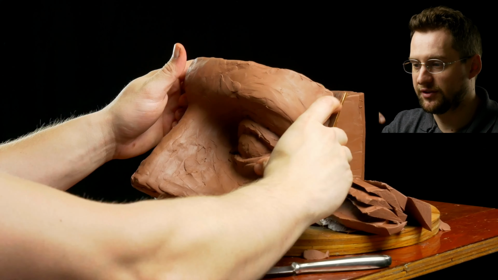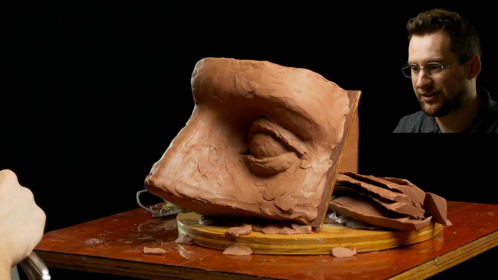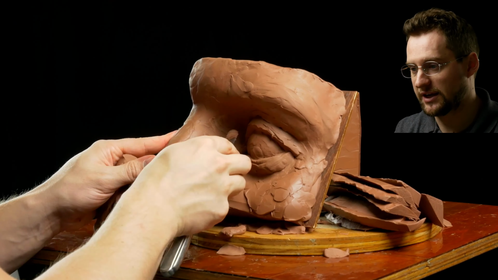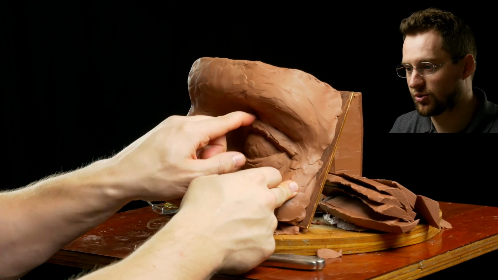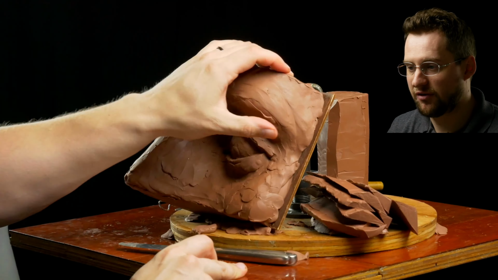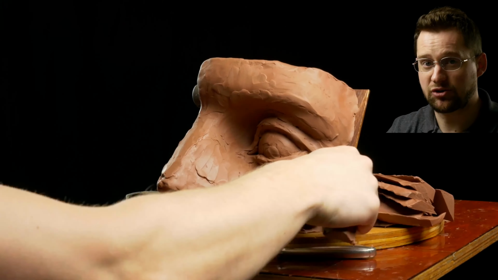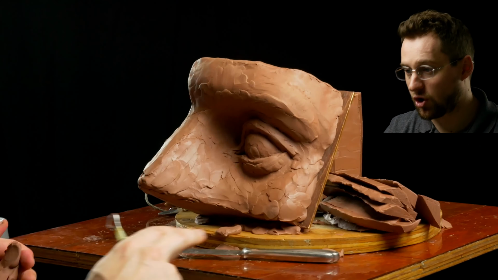You'll also notice that on the upper eyelid, it extends over top of that lower eyelid on the outside corner of the eye. That's a really important thing to realize, is how those overlap one another as they come towards the outside part of the eye. So just taking little pieces of clay, now I've built out the thickness of the eyelids. You can see I've exaggerated it quite a bit. That's a pretty normal thing to do in sculpting.